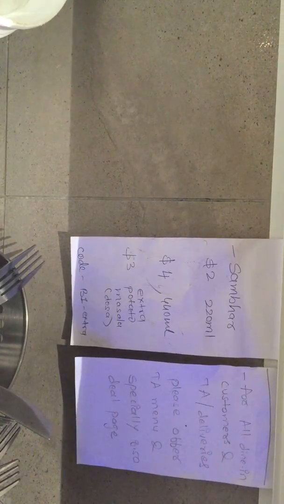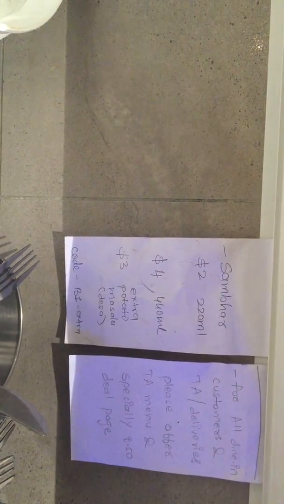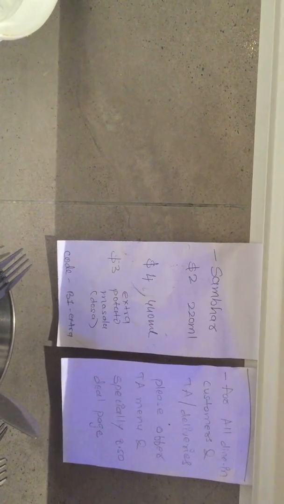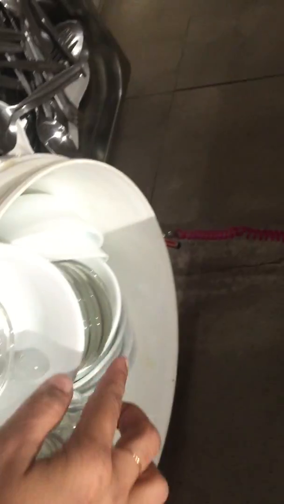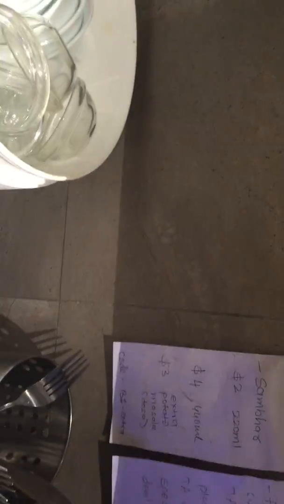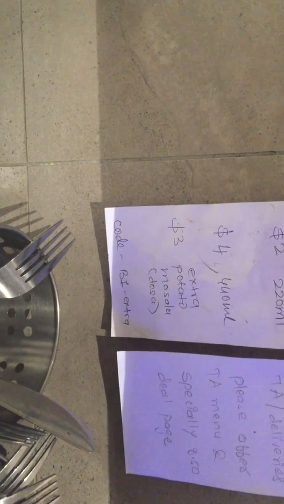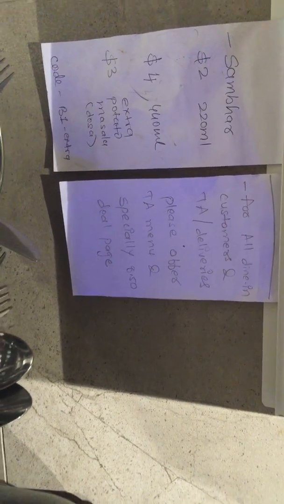And we give extra potato masala, which is the masala dosa's yellow color potato masala. We give that one, this white color sambar bowl, this one, and we charge $3 extra for that. And this is for all dine-in customers, and for takeaway and delivery there is the takeaway menu and then a special dine-in page.